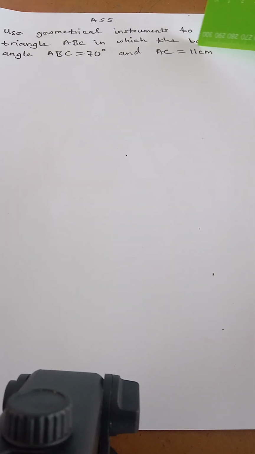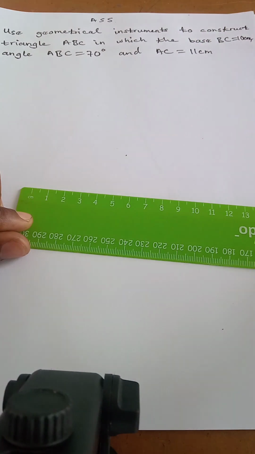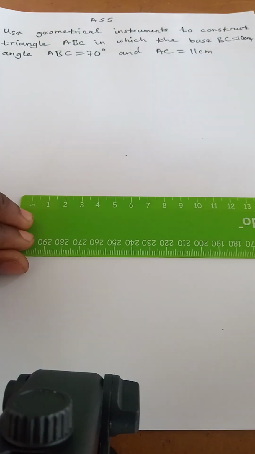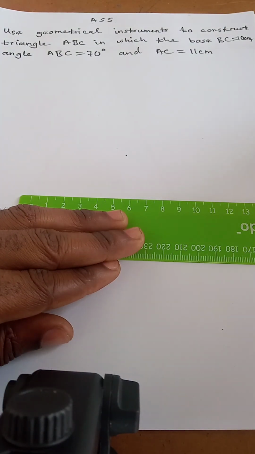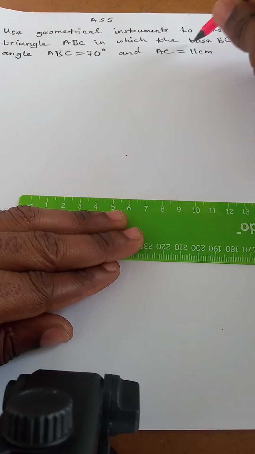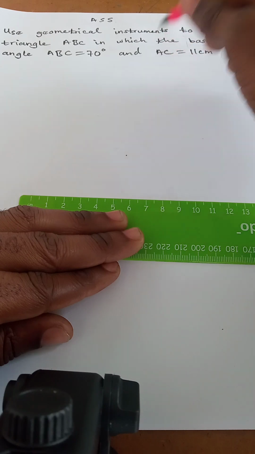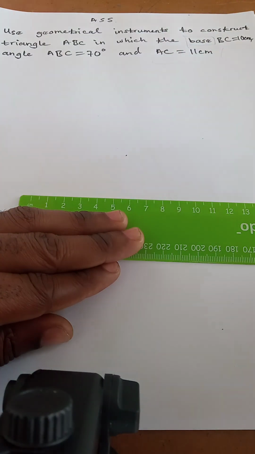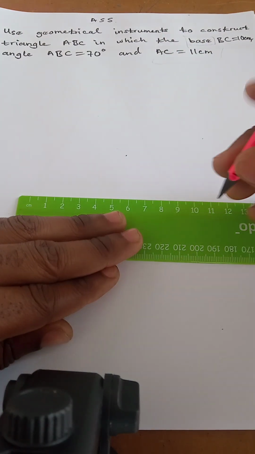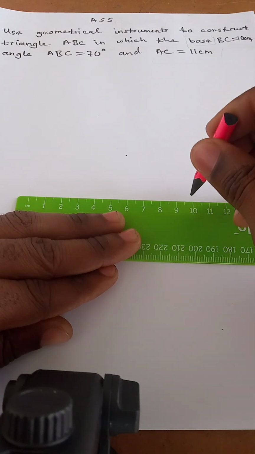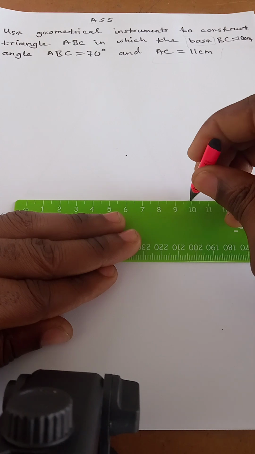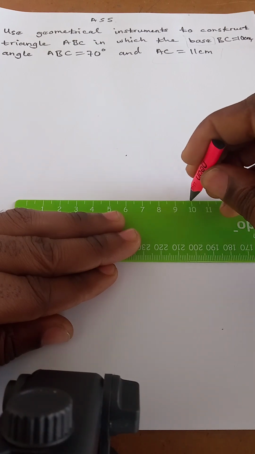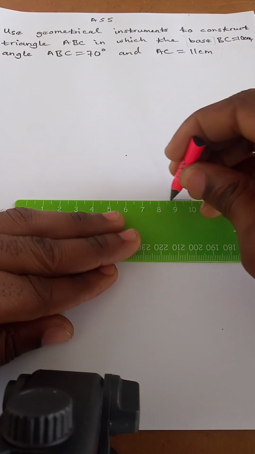We've been told that the base is BC, so make sure you use the letters given. Please don't use your own, and you use the given base. You can't use this one as your base because they have specifically said the base is 10 centimeters. So this is where my 10 centimeter mark is.